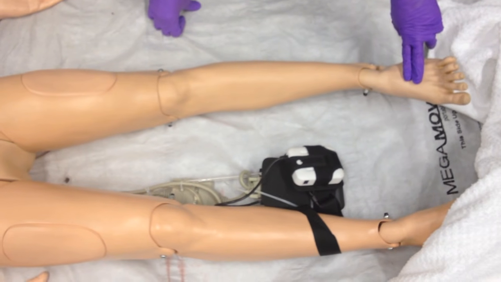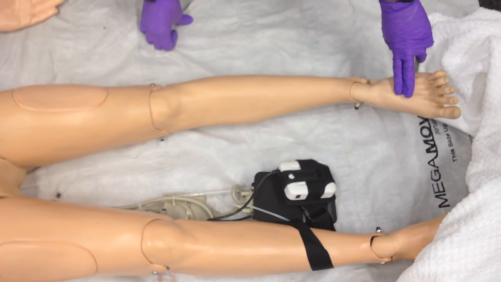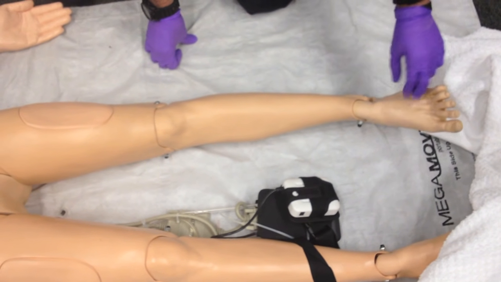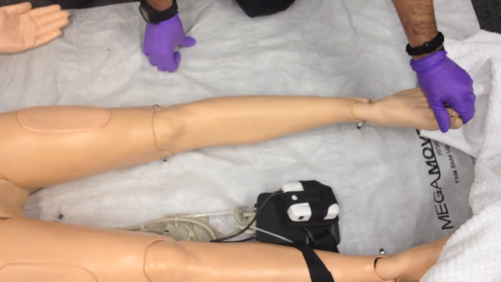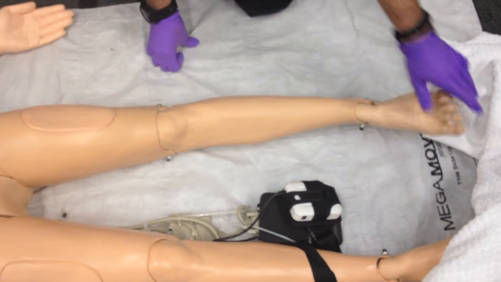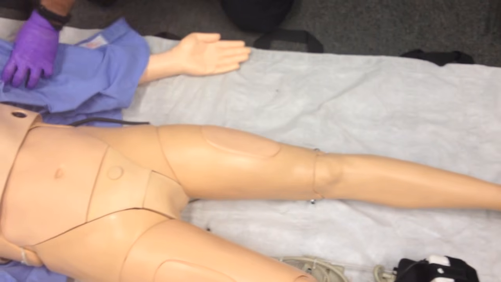Checking the patient's left foot for PMS. And pulse is present. Motor, can the patient wiggle his toes? There's no response. Can the patient feel me squeezing? And no response from the patient.